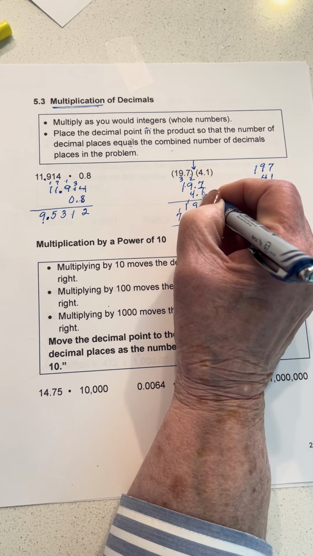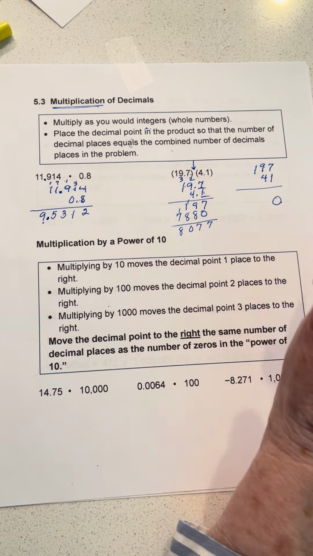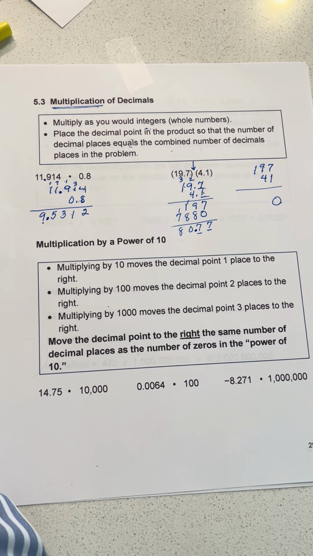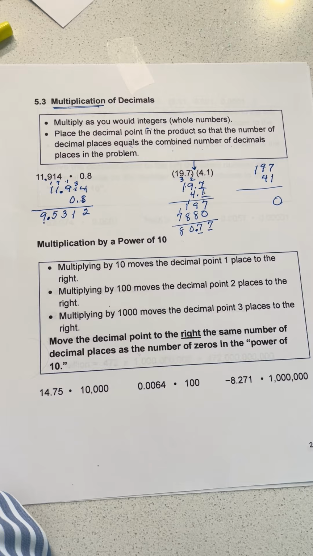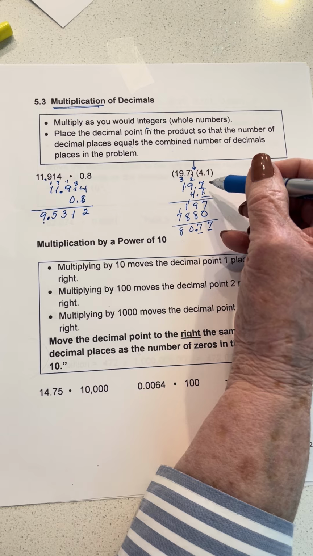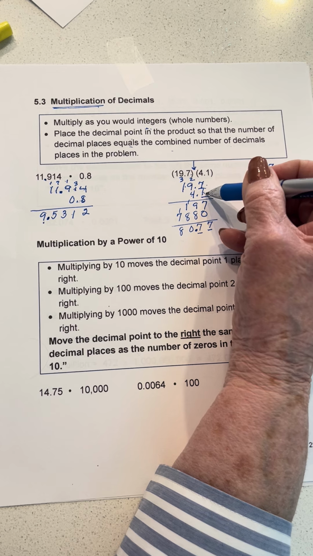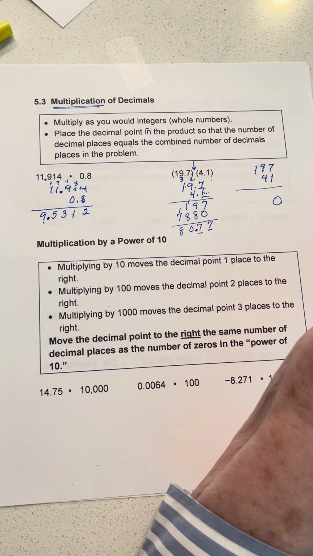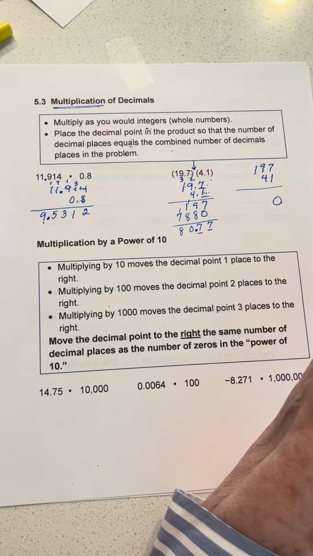Now we have 2 places in our problem, so we want 2 places in our answer. So our answer is 80 and 77 hundredths, which would be about 20 times 4. If we estimated, 20 times 4 would be 80. So that's certainly a reasonable answer.